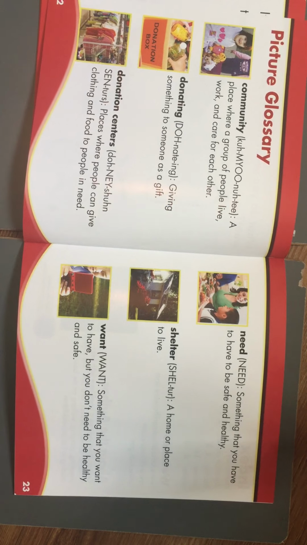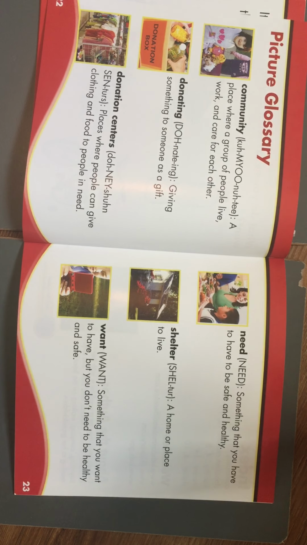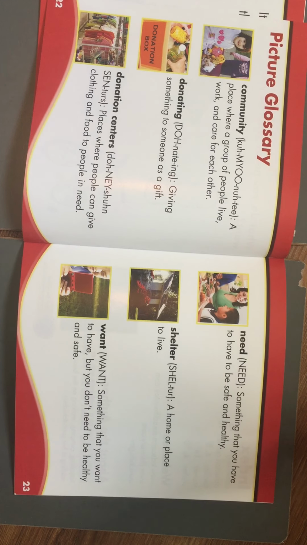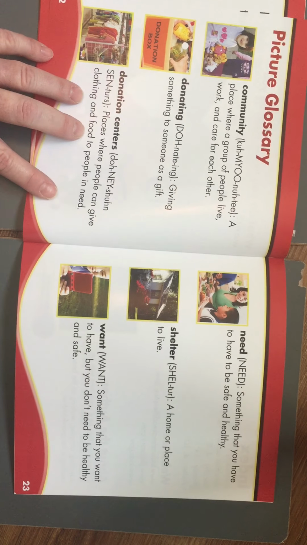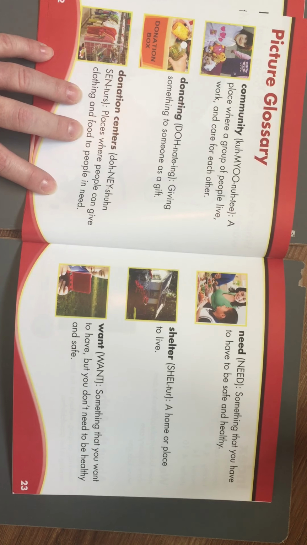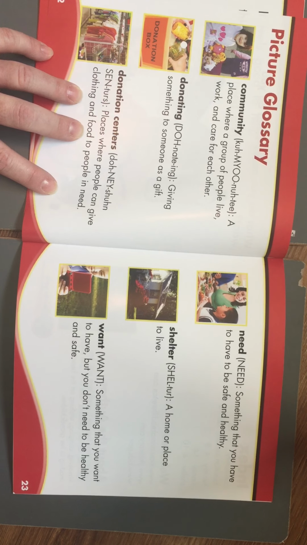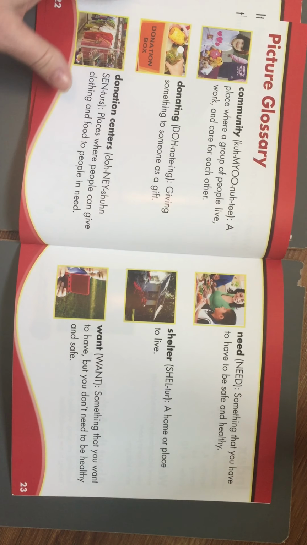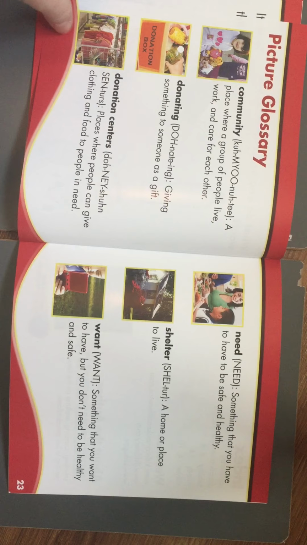And here's a picture glossary of the things we talked about. Your community. We are really good and generous because we are a community at St. John Paul that has been blessed with so many things. And I know we have donated a lot of things to a food bank. So I would encourage you even now during this time, if you're able to continue to donate to others who don't have the things that we have. We have been so blessed.